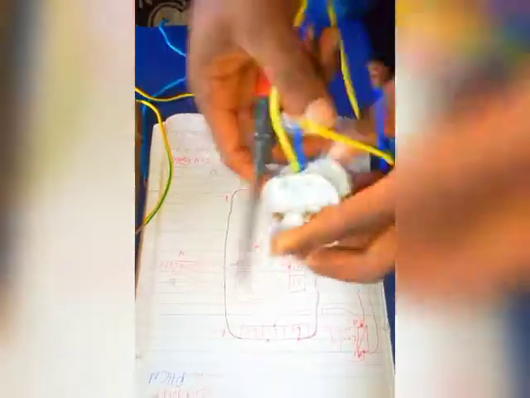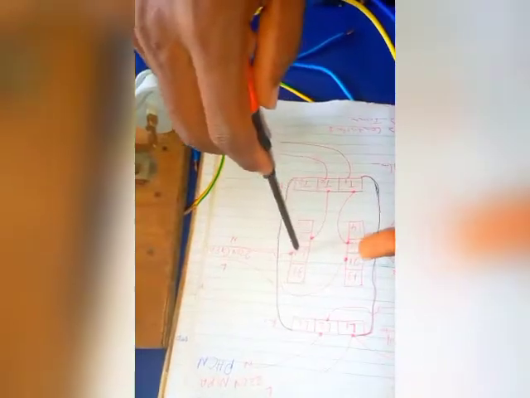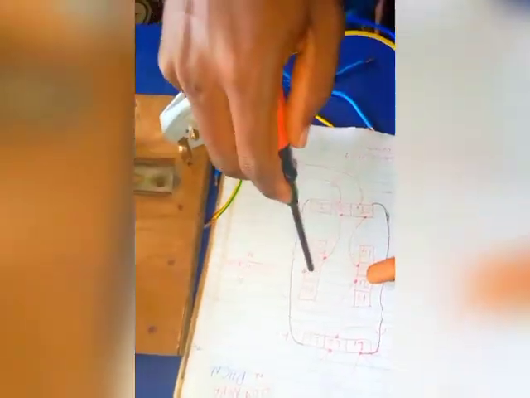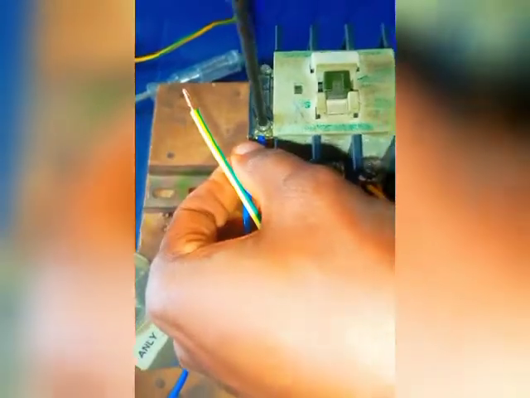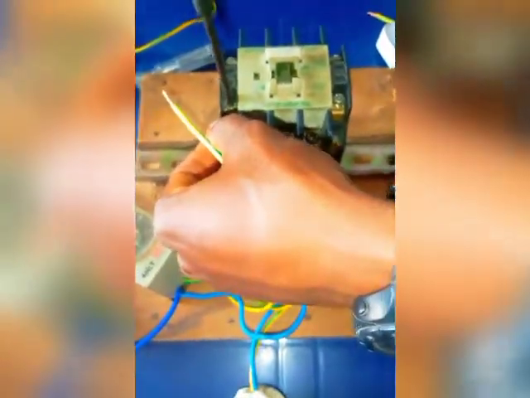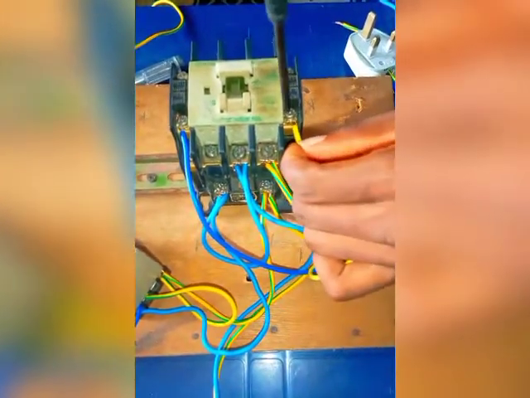So we are going to connect this live and neutral. This is live and neutral. We are going to connect it to terminal 21 and 41 of this contactor, which is this place. So we are going to connect to this place, 41, and we are going to connect to this place, 21.